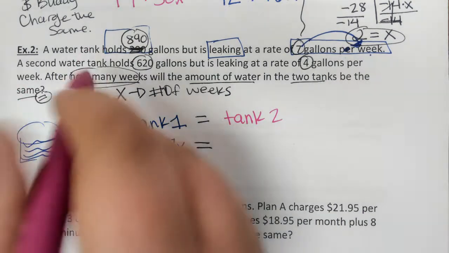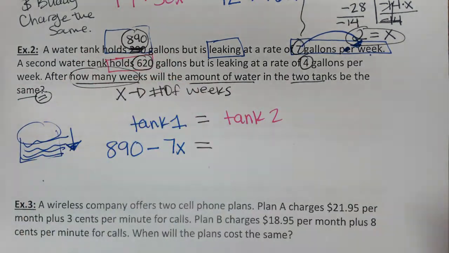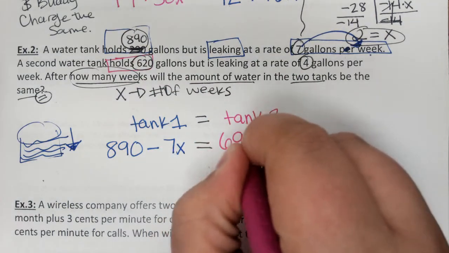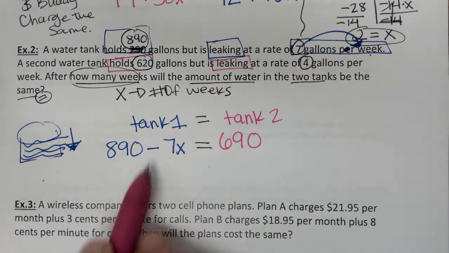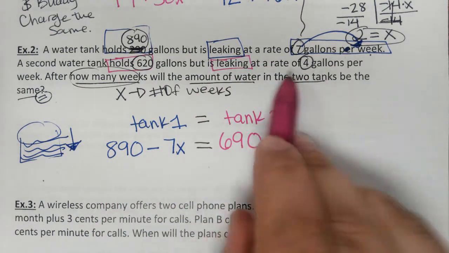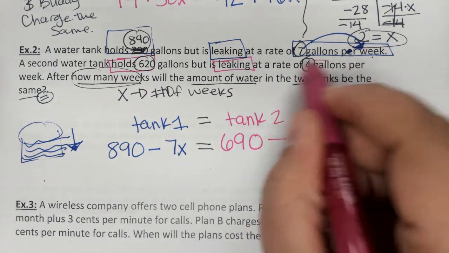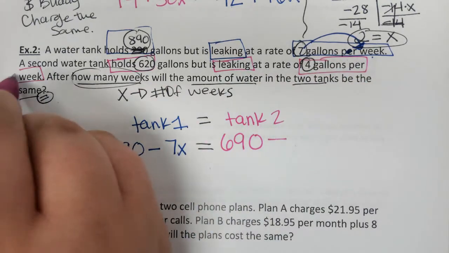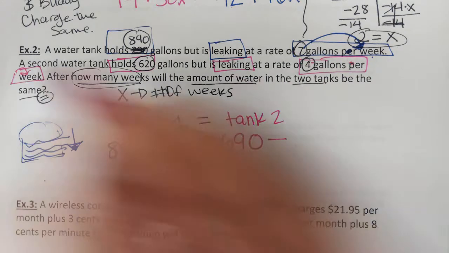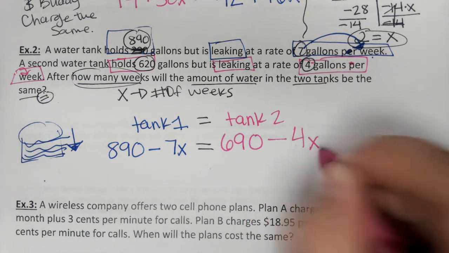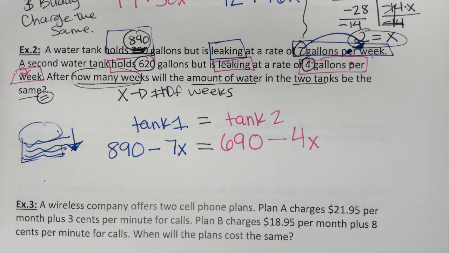Now, a second water tank holds 690 gallons, so 690 gallons is already there, but it's leaking. Remember, leaking will tell us to take away at a rate of 4 gallons per week. So again, we're multiplying 4 and the number of weeks, or 4x. This was also solved in our warm-up.